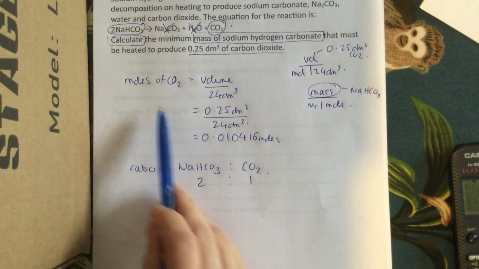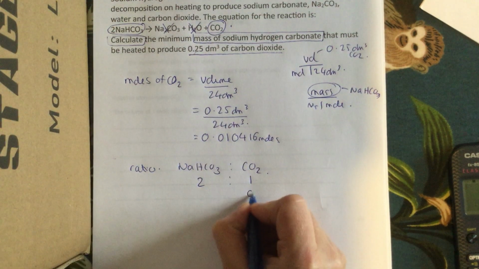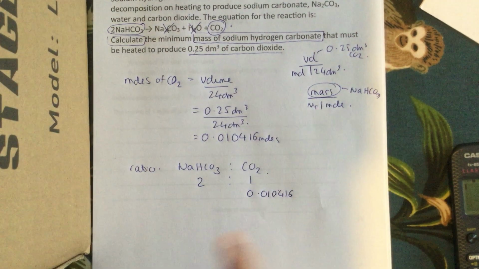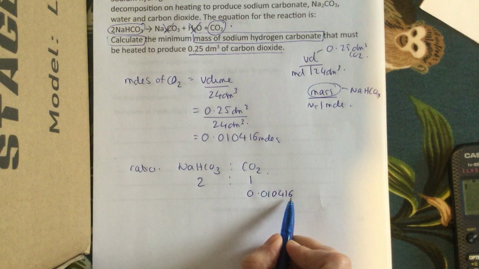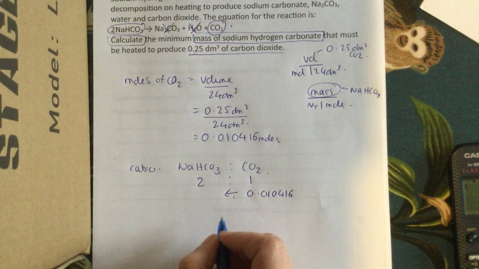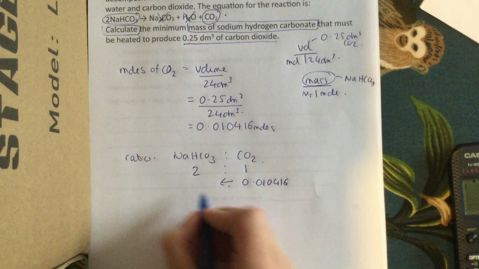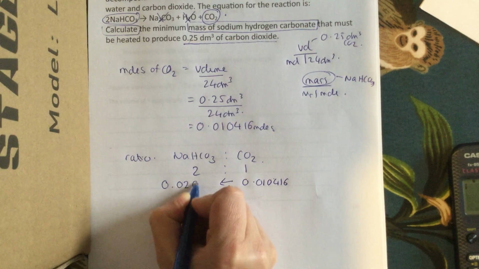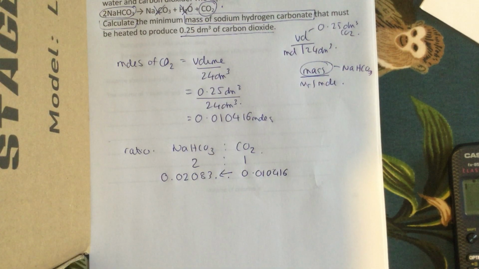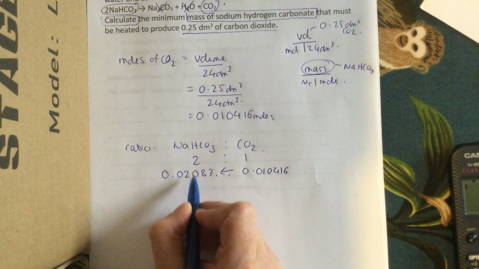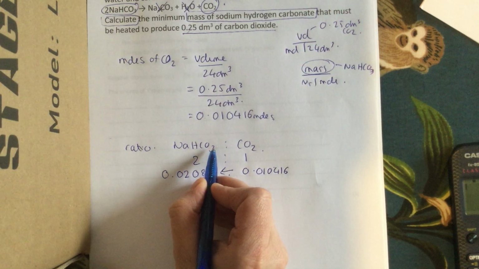So I don't have 1 mole, I've actually got 0.010416, so I've left that in my calculator. Therefore, I'm going to have double that. Keeping that long number in the calculator so we don't get rounding errors, times it by 2, we end up with 0.02083. Okay, so I now know I've got 0.02 moles of sodium hydrogen carbonate.